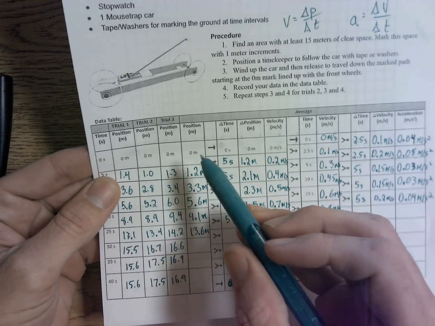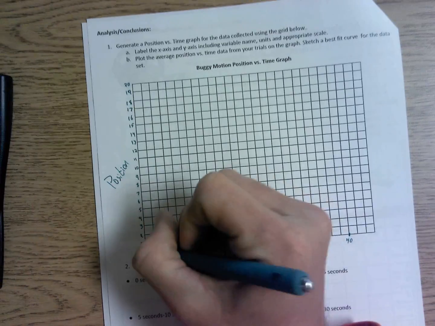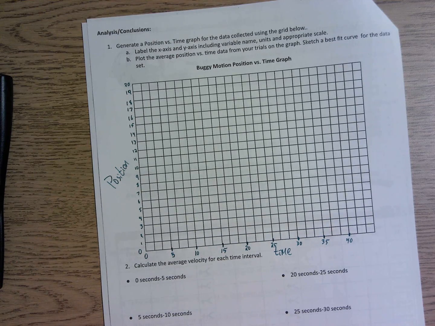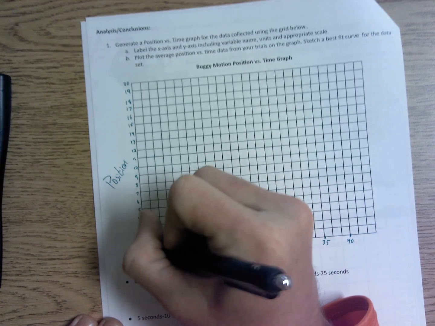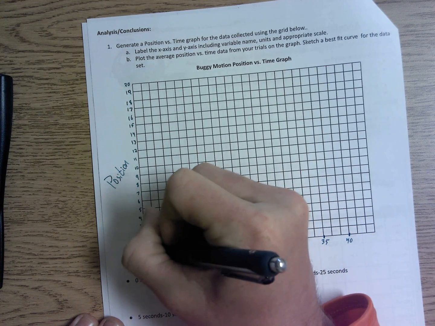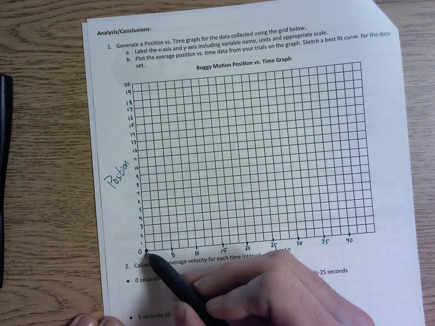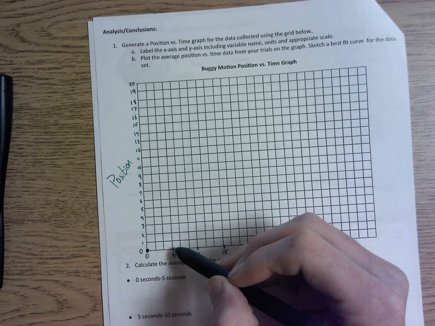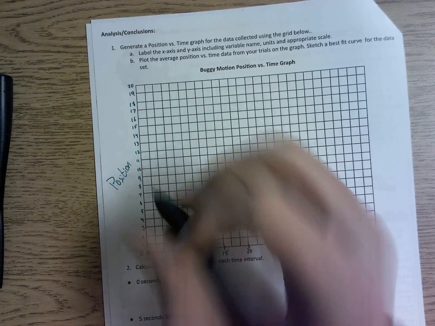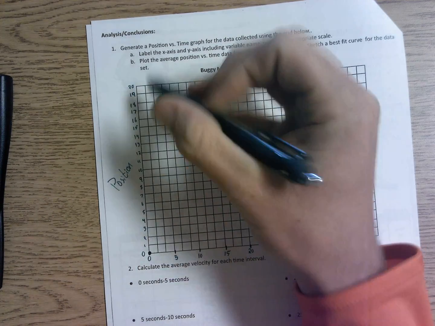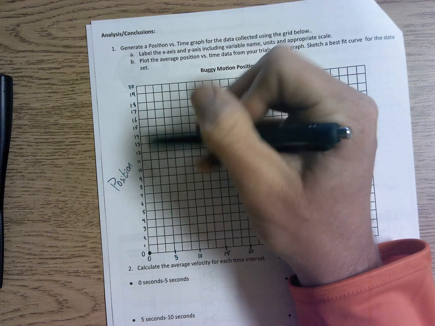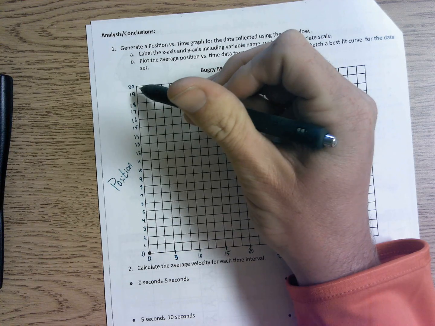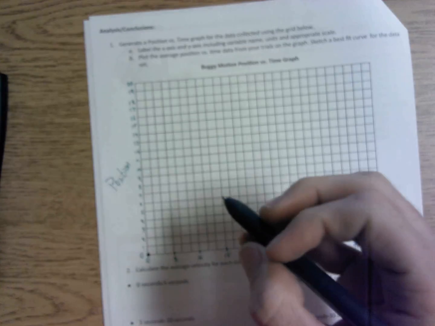So notice here at 0 seconds, we start at 0 meters. I'm going to go ahead and start inputting the dots, I guess you could say. We started at 0 seconds at 0 meters. At 5 seconds, how far were we? Well, notice here we are at 1.2 meters. Notice on my position, every line is 1 meter, and it actually ended up perfectly going all the way up to 20.